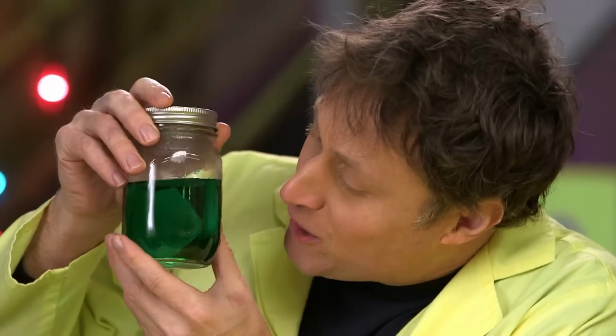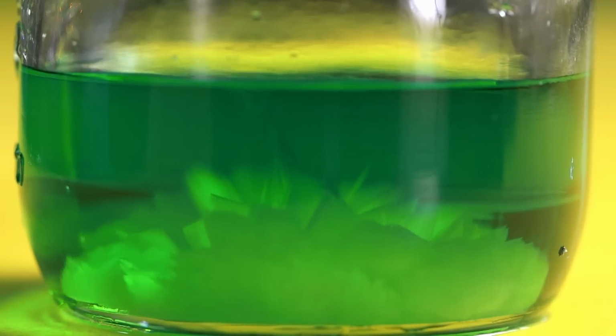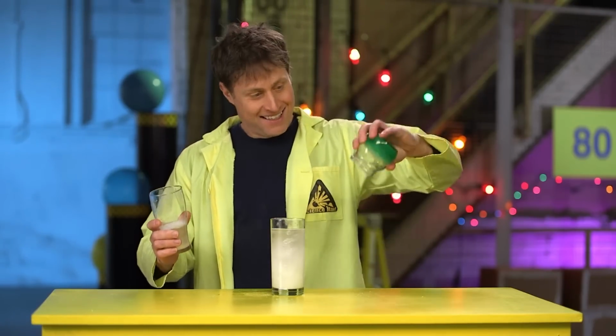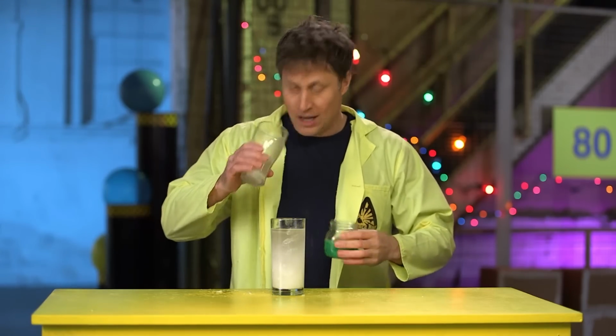I've colored this one green because, I don't know, science. Maybe it'll look cool. A tiny crystal on the end of the stick is all we need to start the reaction happening. Whoa! Wow! And there you go, sodium acetate. That one wasn't done yet.